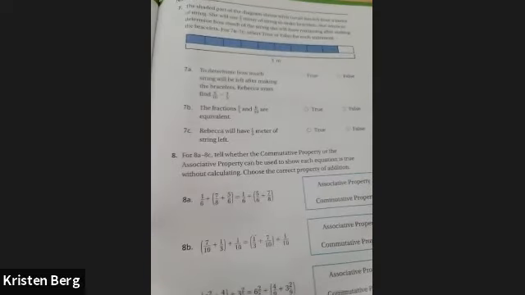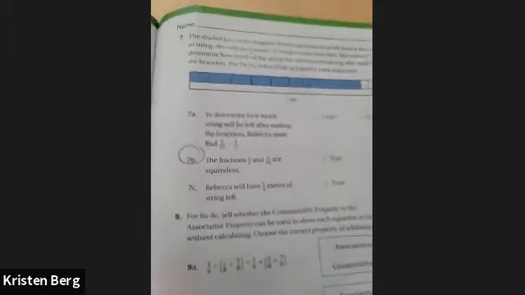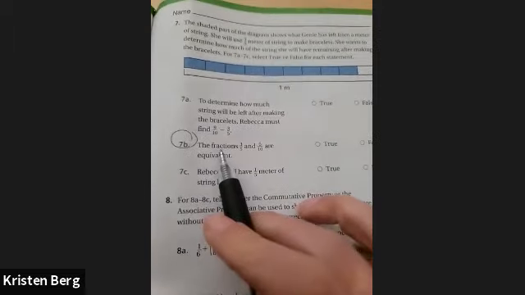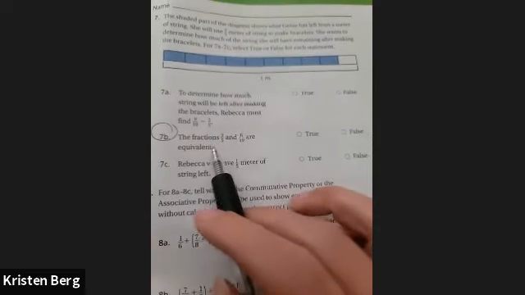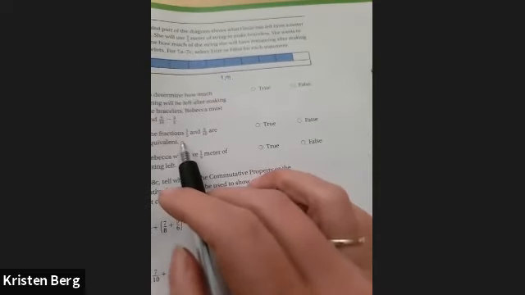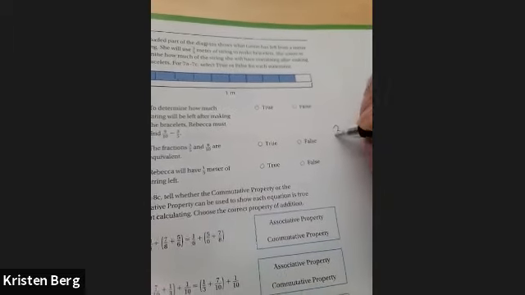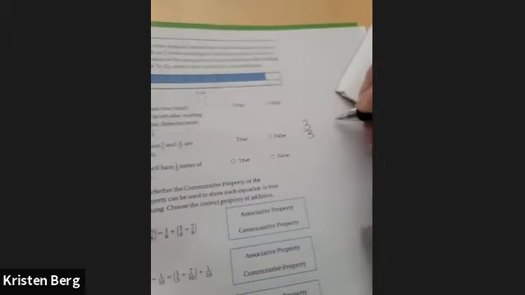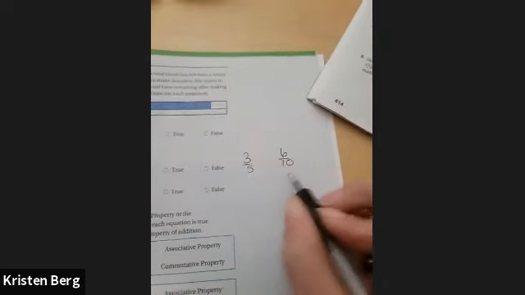The next thing that I am going to go over is just part B of this. So it just says the fractions 3/5 and 6/10 are equivalent to each other. So let's see if this is true. They want to know whether 3/5 and 6/10 are actually equivalent to each other.